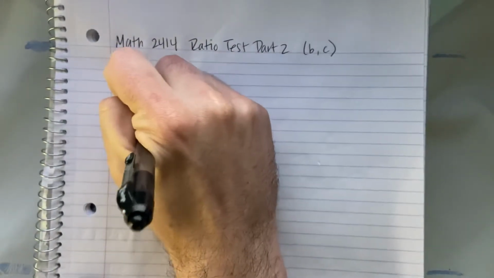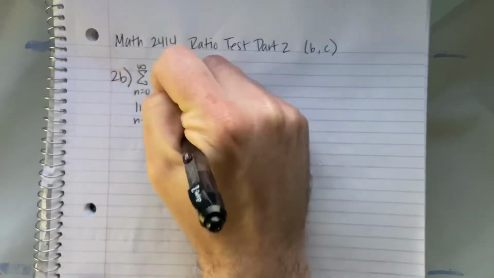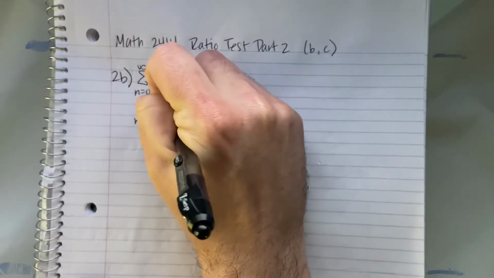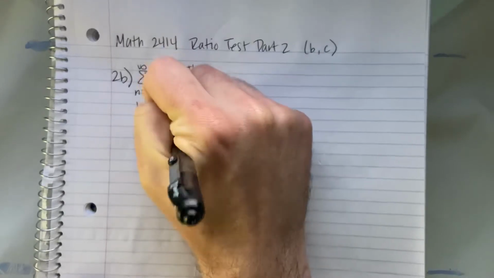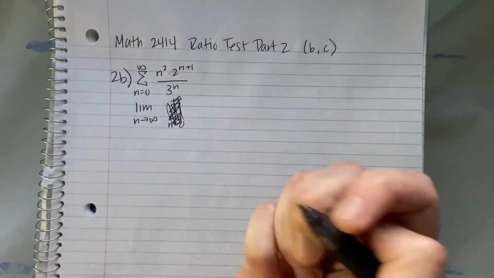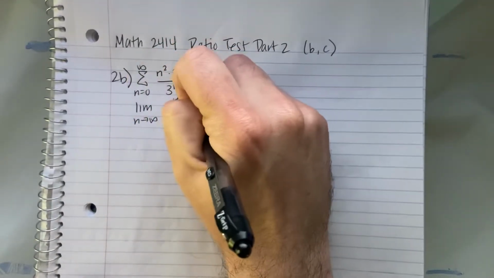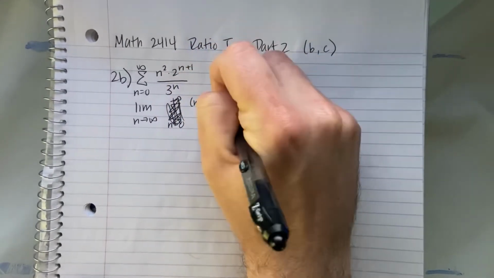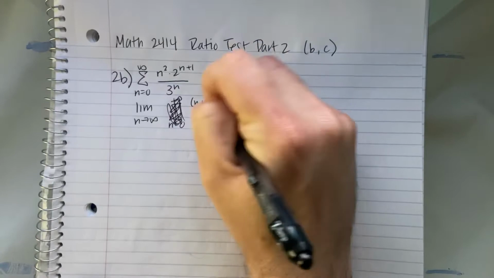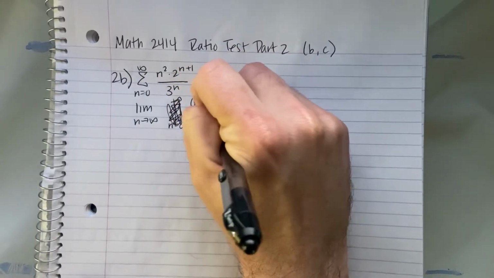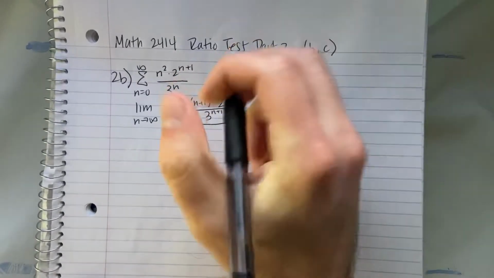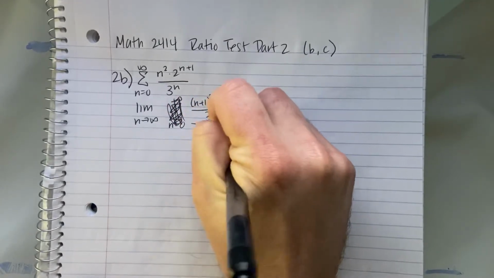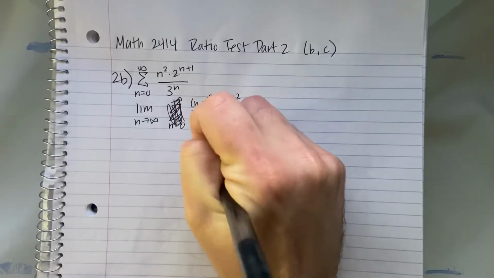So the limit as n goes to infinity. I don't really need the sum from n equals 0 to infinity anymore. It's really just the n plus 1 term. Okay, so we've got n plus 1 squared times 2 to the n plus 2 over 3 to the n plus 1, divided by n squared times 2 to the n plus 1 over 3 to the n.